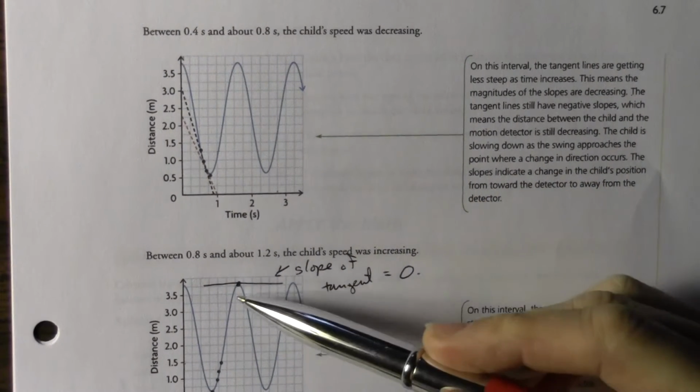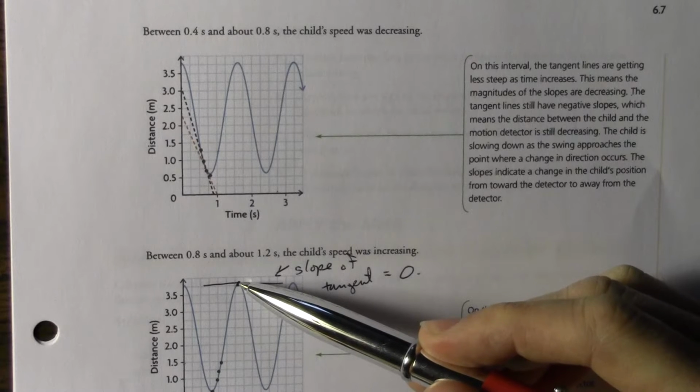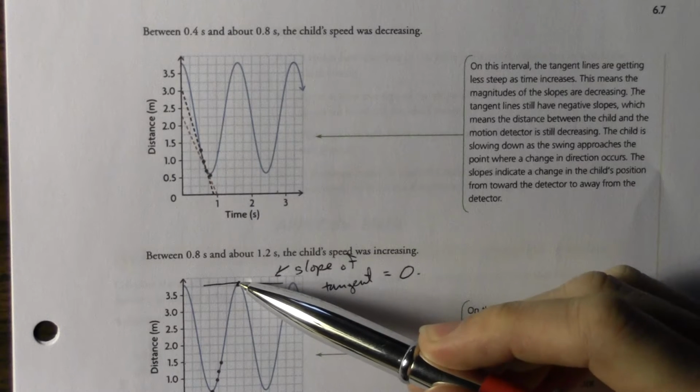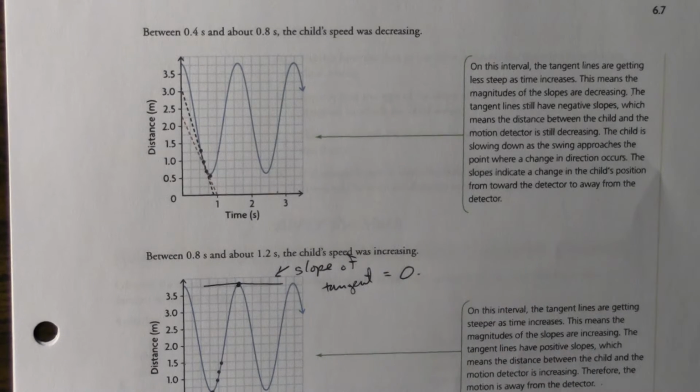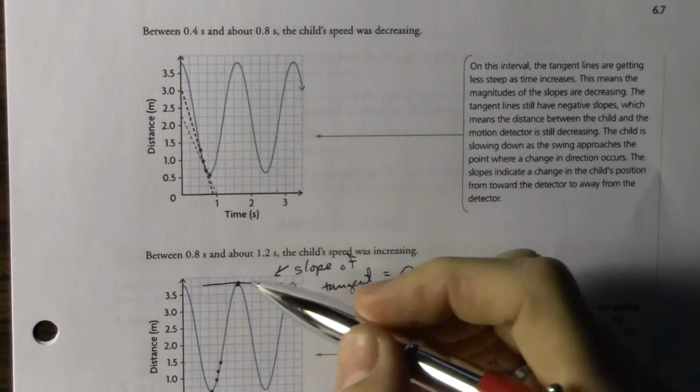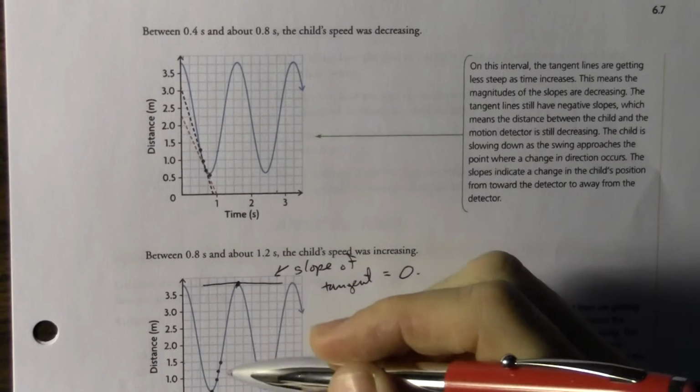What that tells us is that at this point in time, she's stopping, right? She's swinging one direction, getting to the maximum or minimum point of the swing, stopping and then going back the other way. So as you approach that point, you're also slowing down.